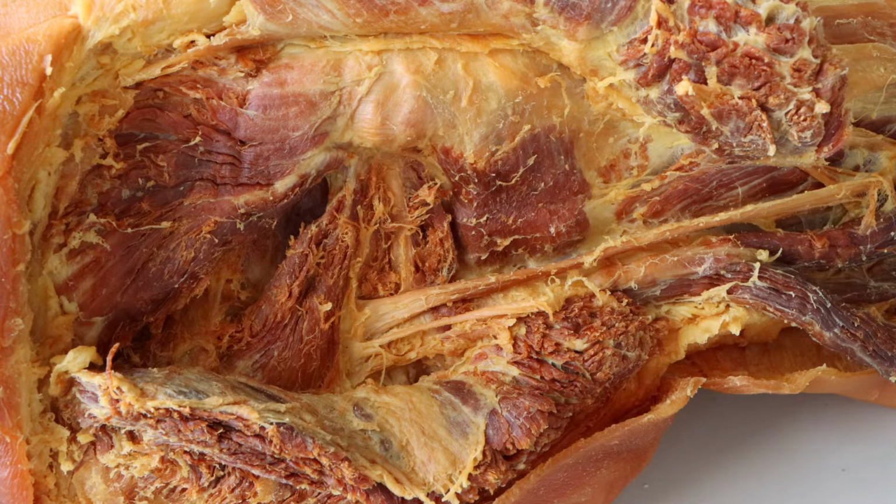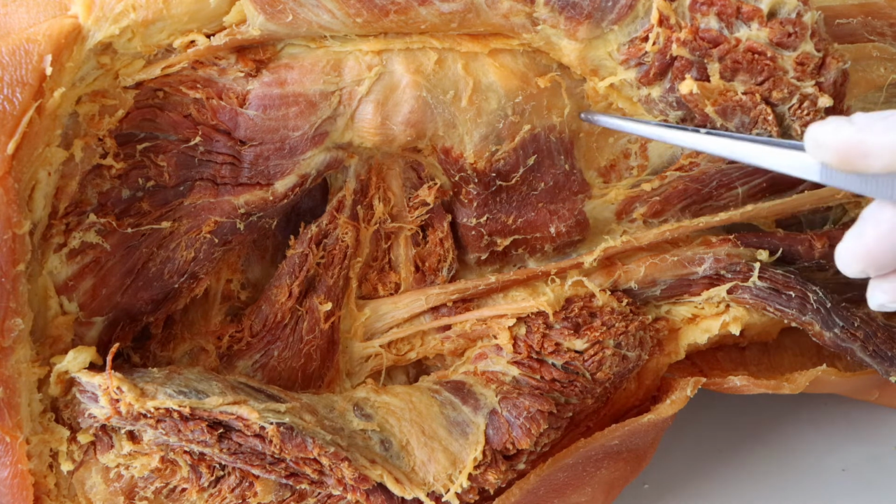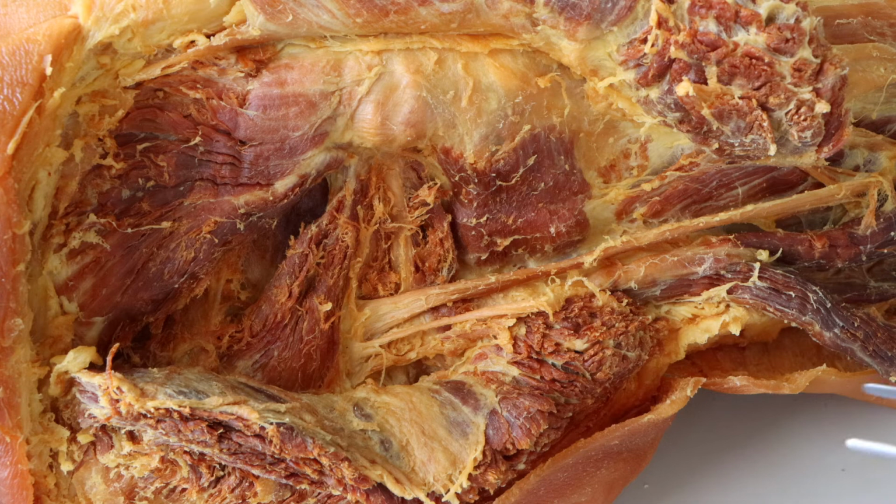It means the internal surface of the external surface of the ischial tuberosity, and also is inserted to the intertrochanteric crest of the femur, and the function is the external rotation at the hip joint.